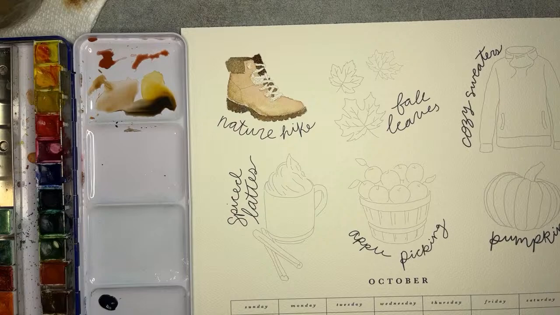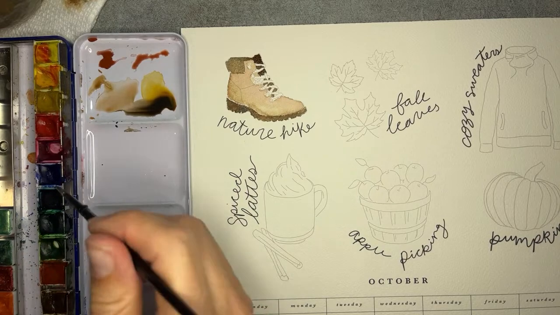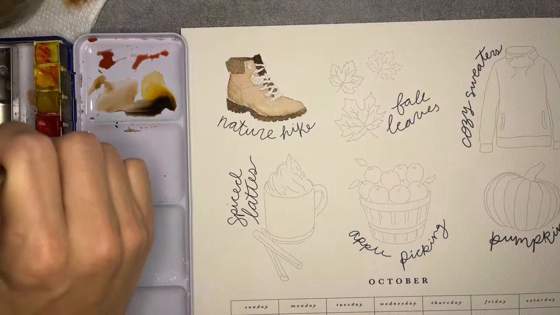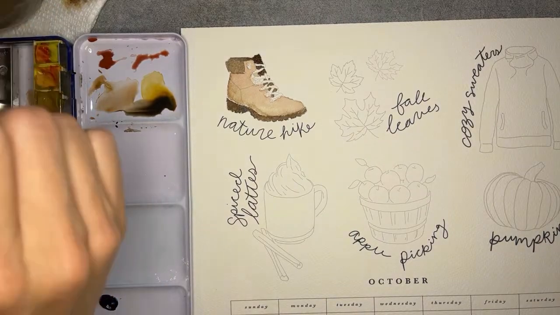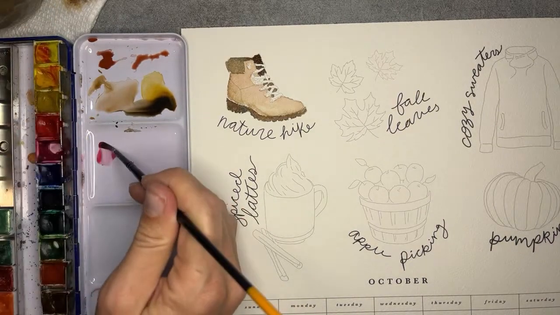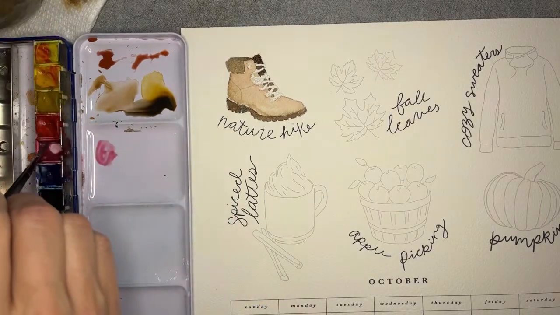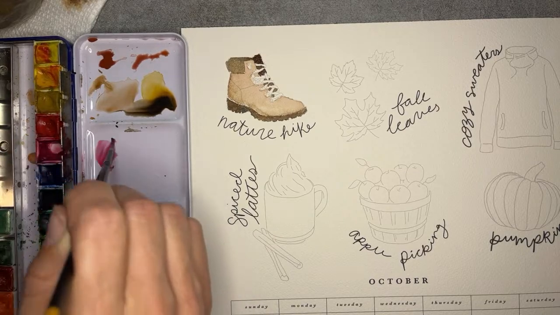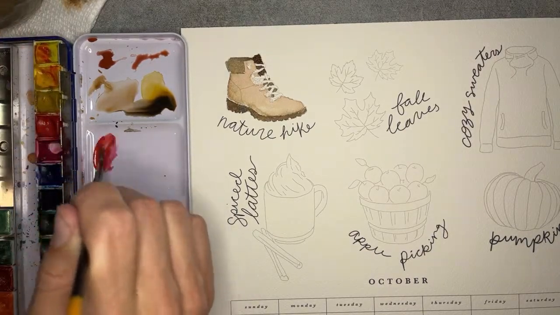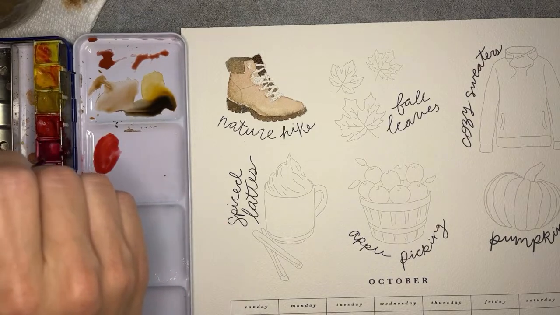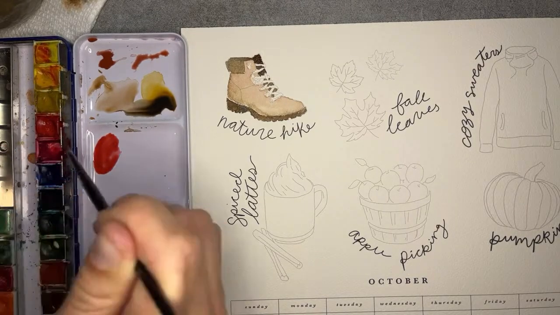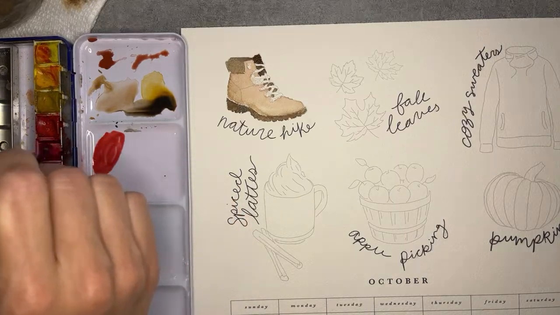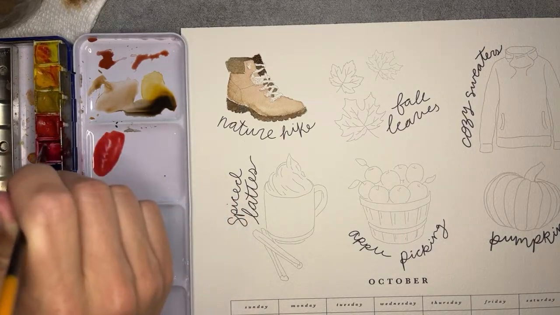I'm going to switch to a smaller brush because of these laces. So if you have a smaller brush, or if you're doing great with your larger brush with a nice point to it, then you can continue on. I'm going to activate the red color here in my palette. I've got to use quite a lot of water to get this paint going again. I'm going to add a little bit of orange just to really make it more of a crimson color. Nice rich red. All right.